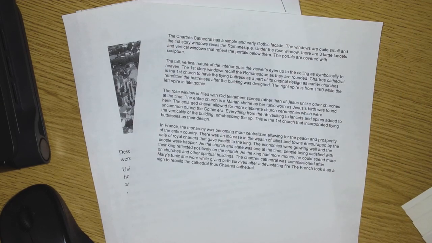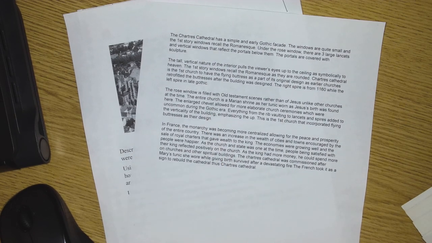The rose window is filled with Old Testament scenes rather than of Jesus, unlike other churches at the time. I'm not so sure that's correct, but the entire church is a Marian shrine, as her tunic worn at Jesus' birth was found here. The enlarged chevet. When did I teach you guys what a chevet was? I don't think I ever said that word. That's interesting. I wonder where that word is coming from.